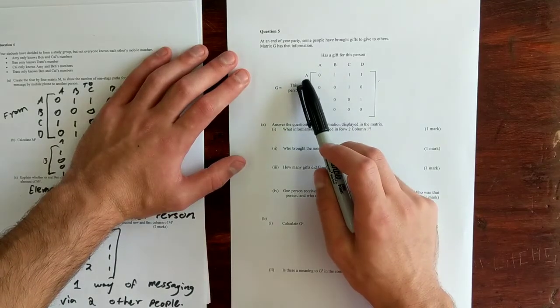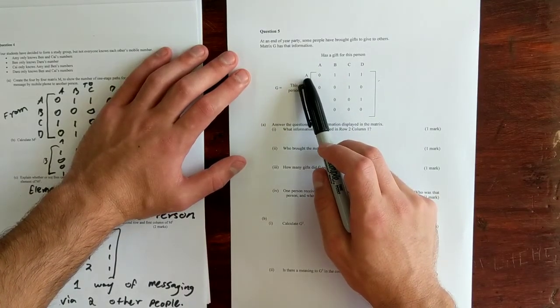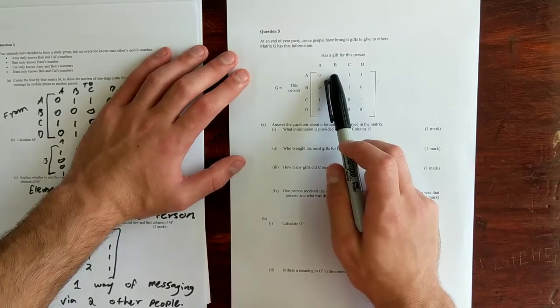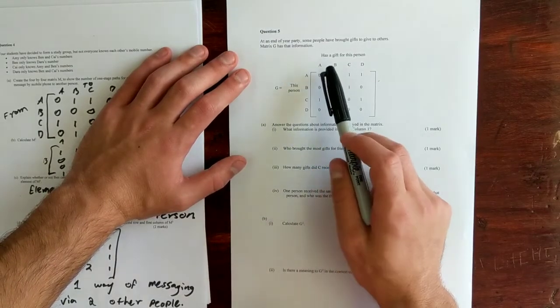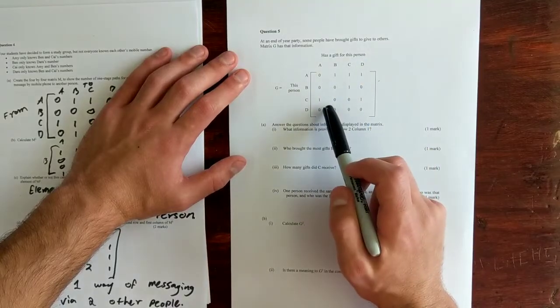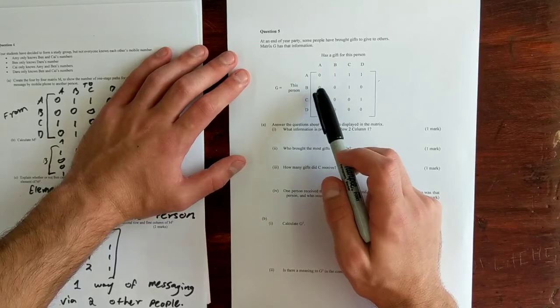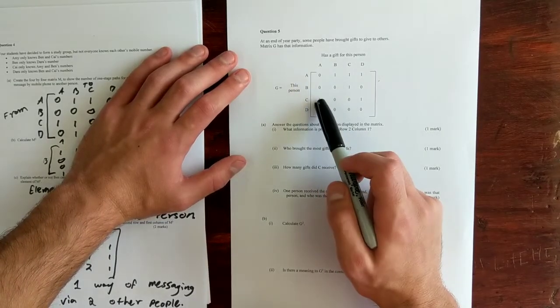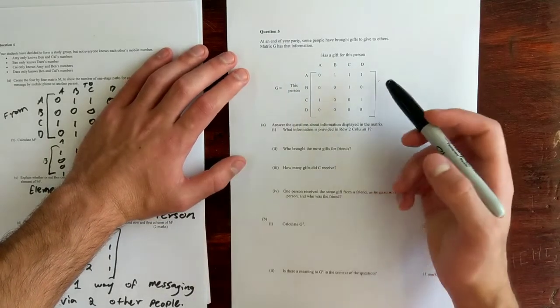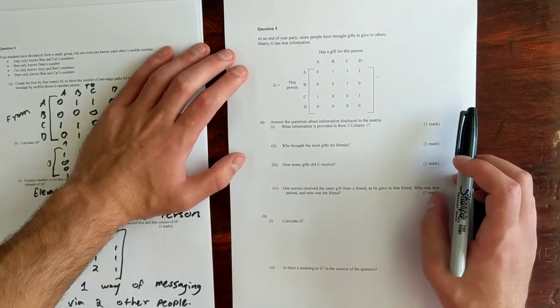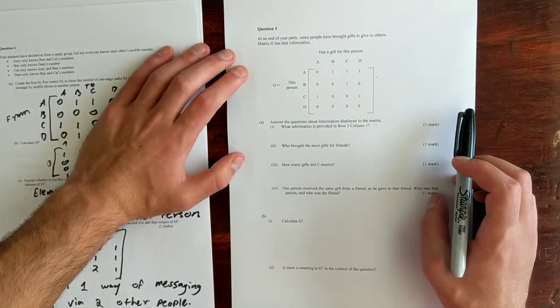That means that person A has brought a gift for person B. So this person has a gift for this person. If there is, let's say, a 0 over here, it means that person B has not brought a gift for person A.